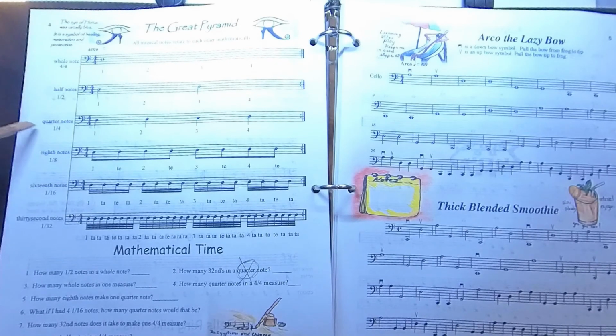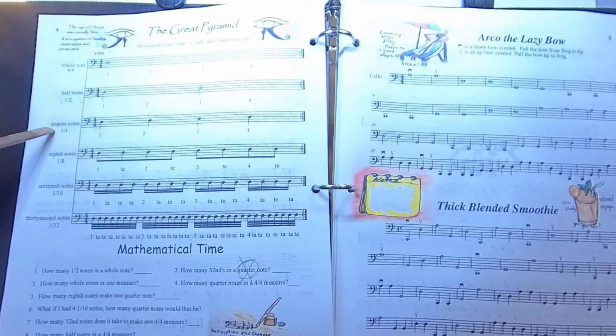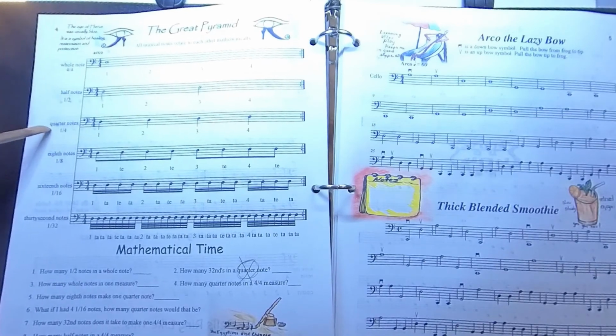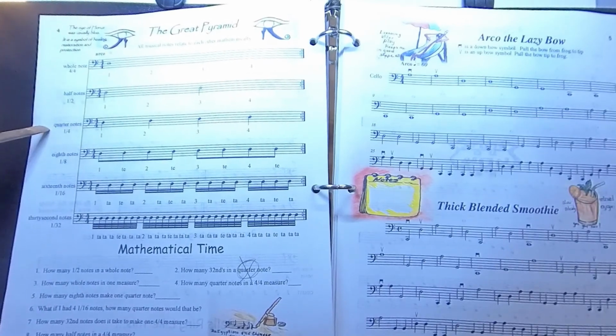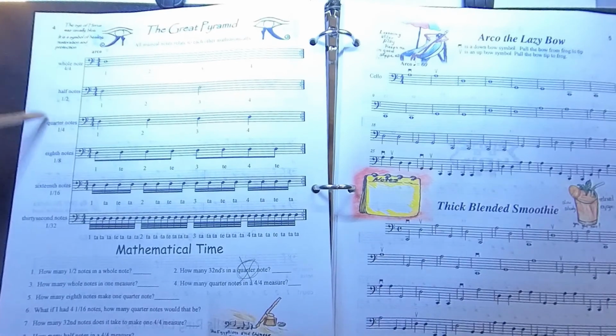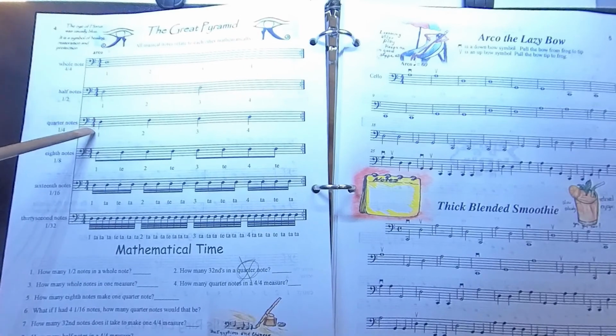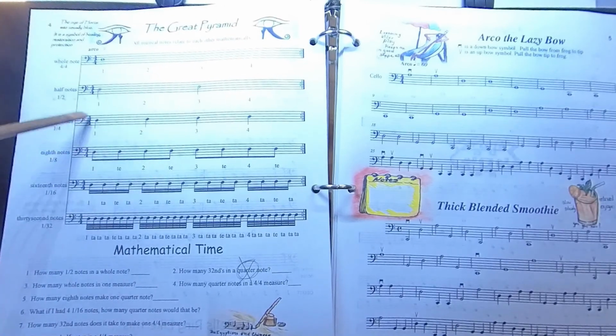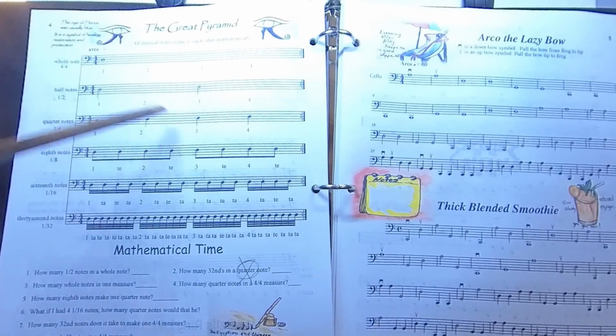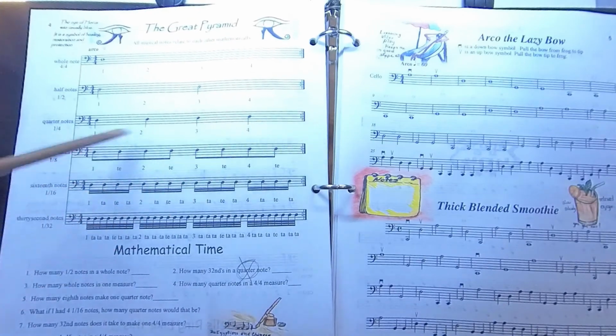The one that we learned on page 3, and page 3 was the pizzicato finger bells. We learned quarter notes, and quarter notes are the closed dark circle with the stem. And in 4/4 we learned that there will be 4 of those in each measure.